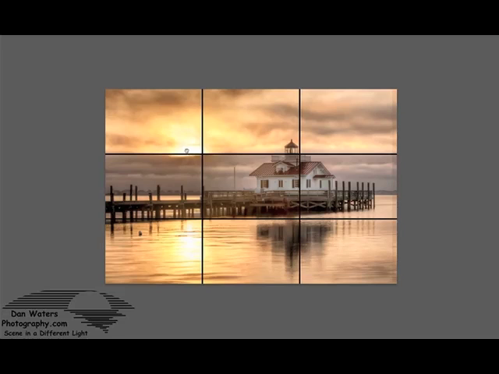This, and then where is the sun? It's right on the point there, and then over here it's almost kitty corner again. Over here where the reflection is pretty interesting. So that kind of follows the rule of thirds also.